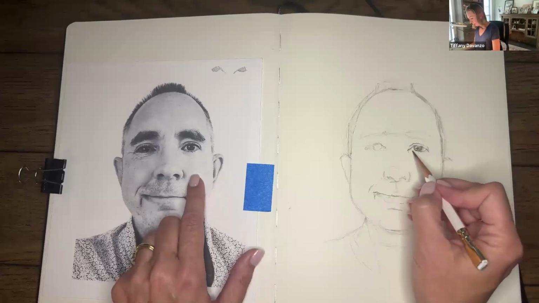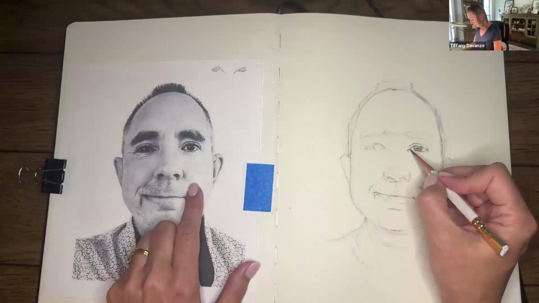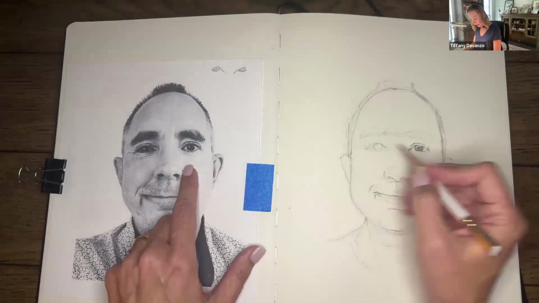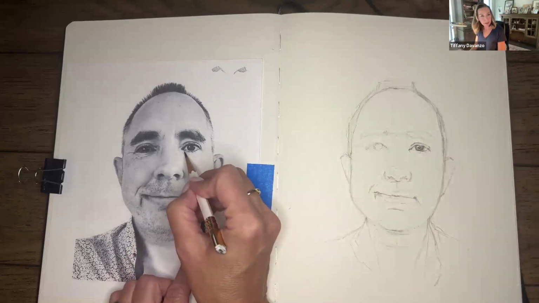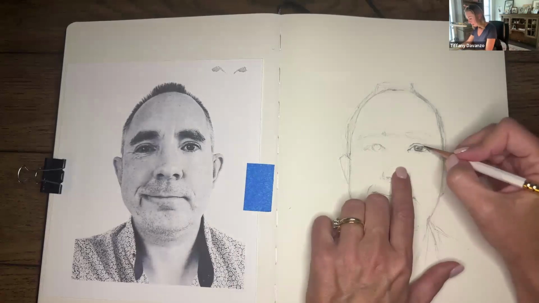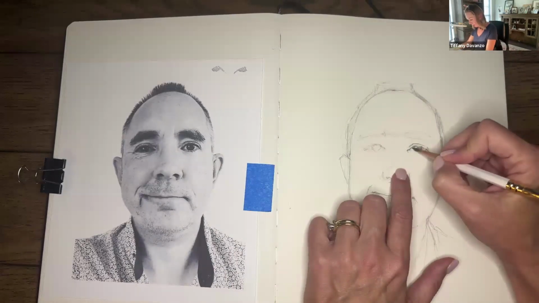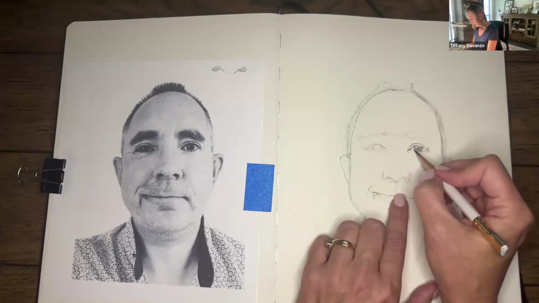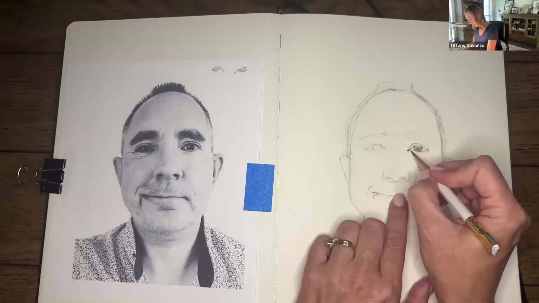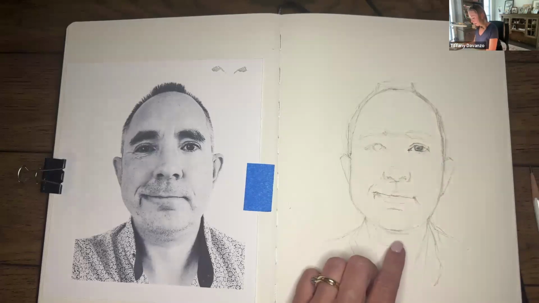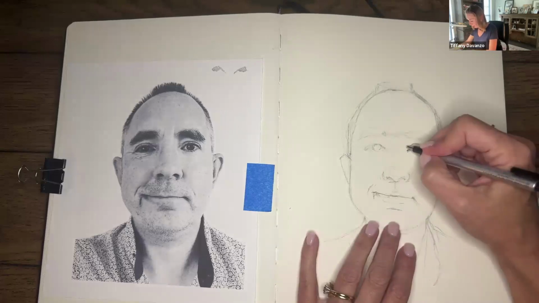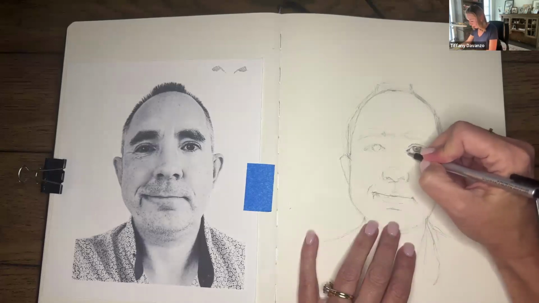Okay, I'm just going to refine the inner corner of his eye there. And I'm really looking at this space, see how big this space is between the iris and this inner little, it's called the inner canthus. And I'm going to go ahead and make that a bit smaller.